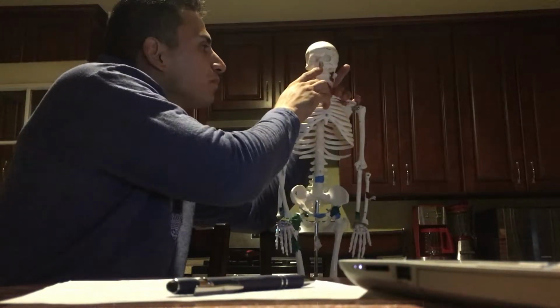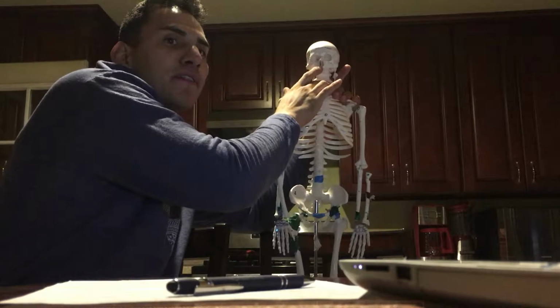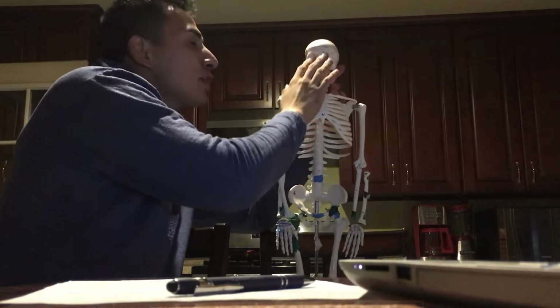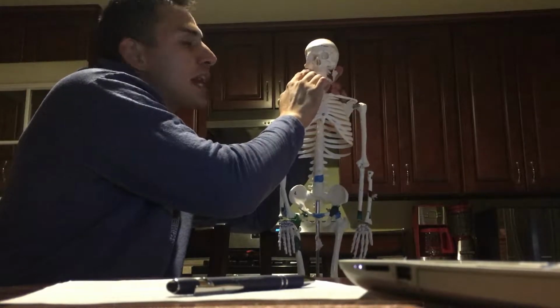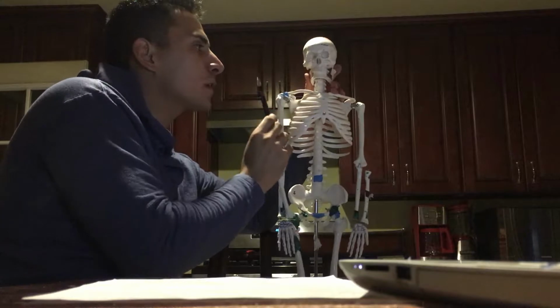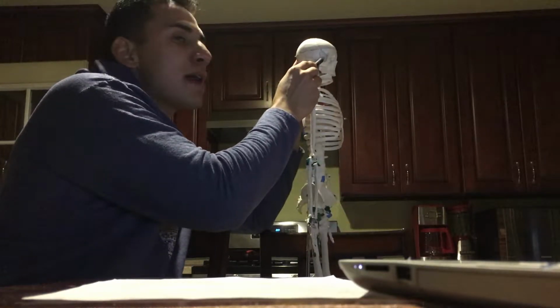You have the nasal right here. Down there you have the vomer, and then you have the frontal. Okay, you have the zygomatic down here, and I underlined it. I hope you guys can see that. I made it kind of dark. I darkened it a little bit. On the side, you have the zygomatic.